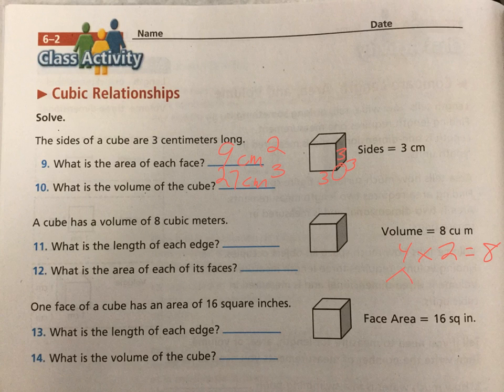And then I can break up 4 into 2 times 2. That is 1, 2, 3, 2s. So the length of each side, each edge, is 2 meters, because we're using meters this time. And the area of the face, 2 times 2, is 4 meters squared. Okay, we can take the answer we know and break it down into each piece.